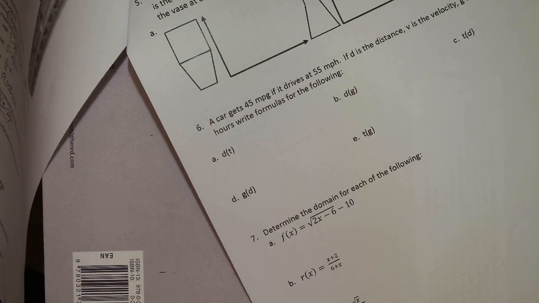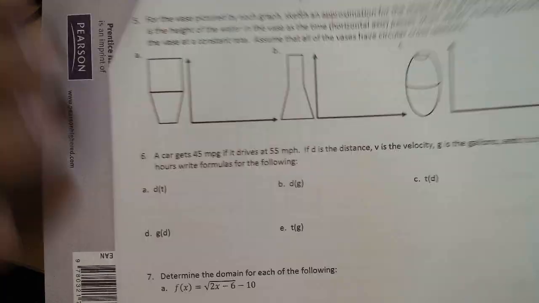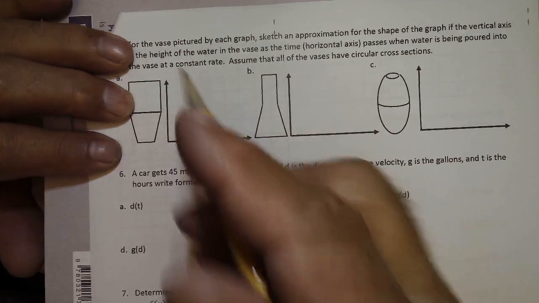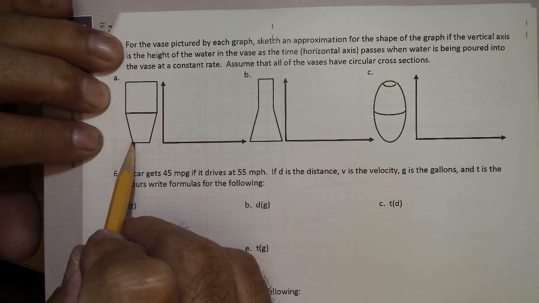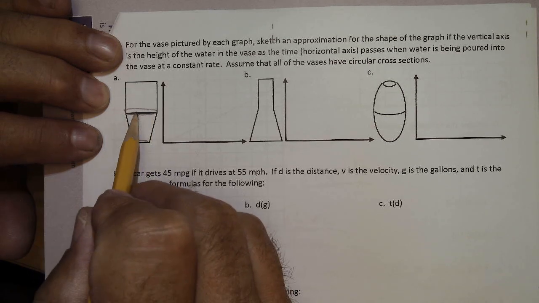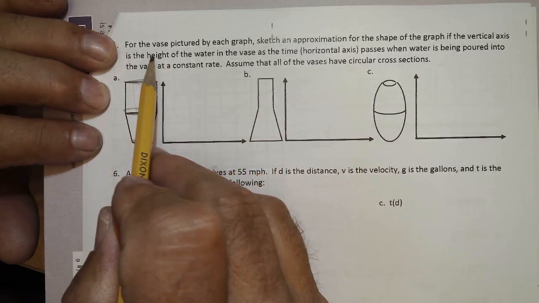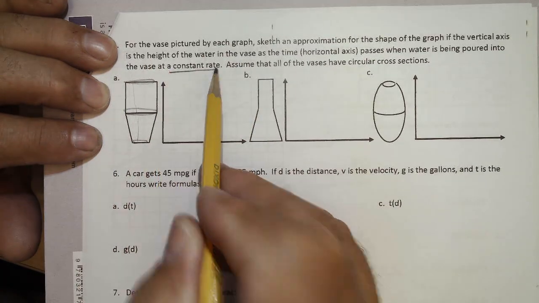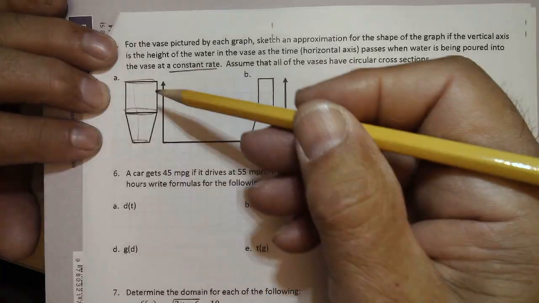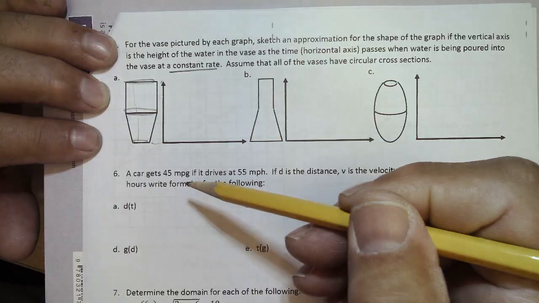Okay, number 5. So, we got a vase here that's pretty small on the bottom, gets bigger and bigger up to here, and then it stays the same size. So if you're pouring water in at a constant rate, and I'm keeping track of the height, so I'm starting down at the bottom of the vase and I'm working to the top.